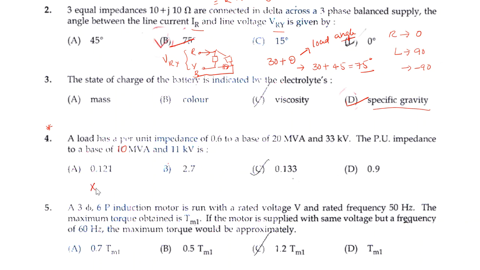So actually X per unit, you want to find the new value. N stands for new value. That is X per unit old into MVA base new value divided by MVA base old value, into KV base old square divided by KV base new square. So this is the standard formula. Now here the old per unit value is how much?